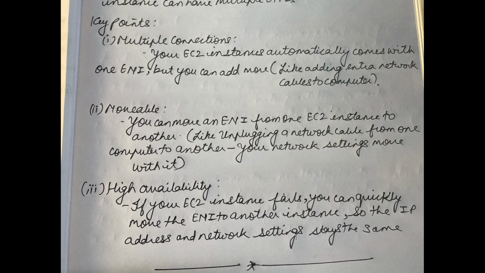Now let's discuss the third and the last point, that is high availability. When we say high availability, if your instance fails, you can directly and quickly move the ENI from one instance to another. So the IP address and the network settings stay the same, right? It is just like something was broken, but you didn't even feel that it got broken, right?